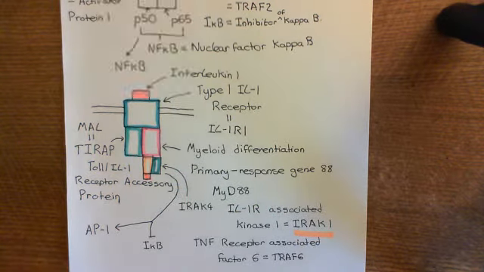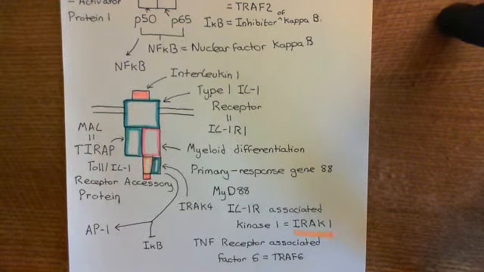Now both of these signalosomes are going to do the same thing within the endothelial cells. They are going to lead to a whole downstream cascade of kinase activation, specifically of the mitogen activated protein kinase family.